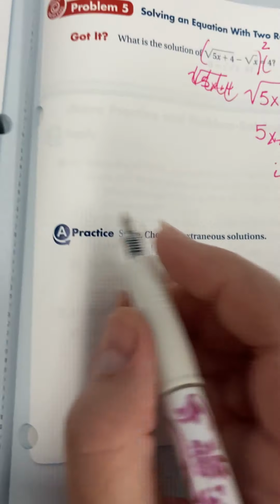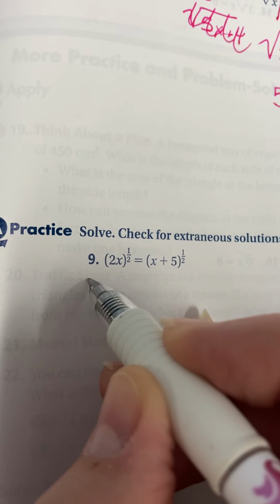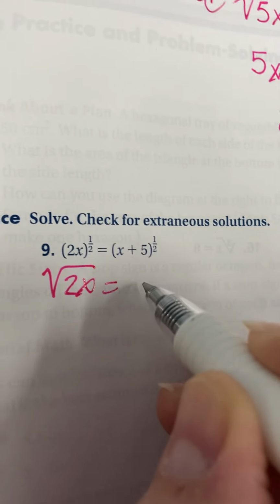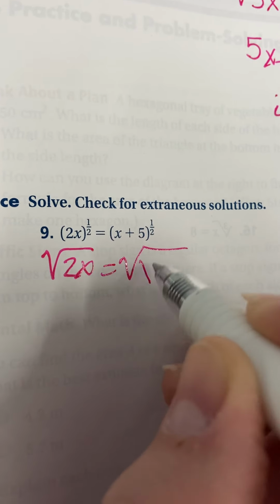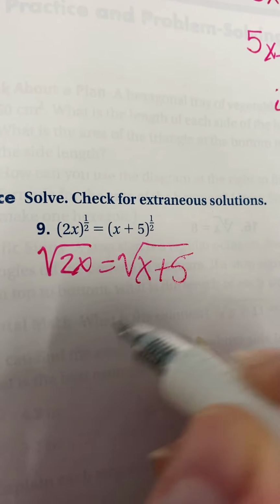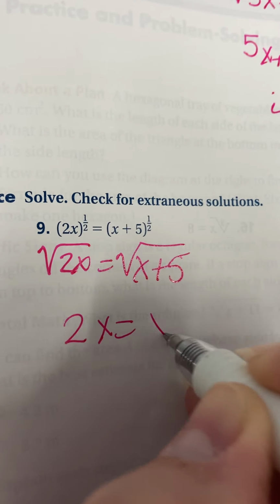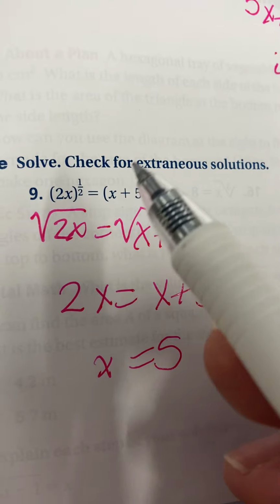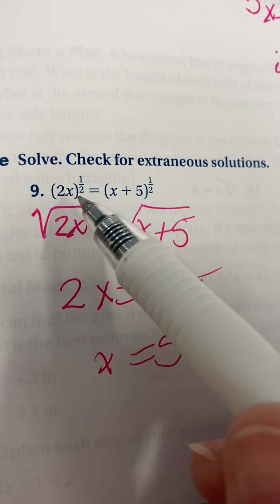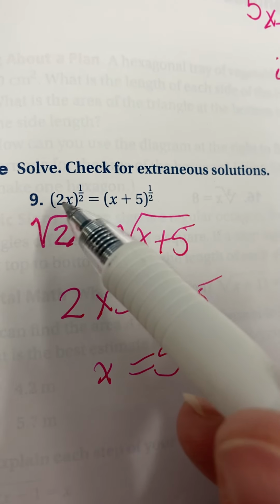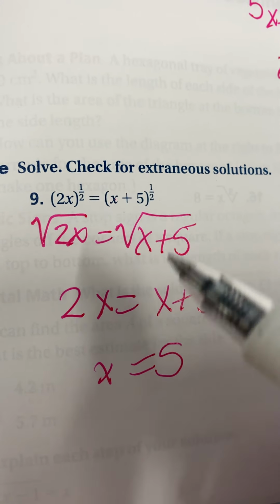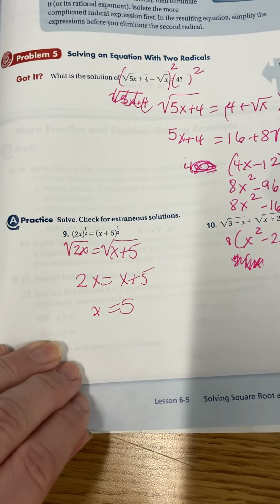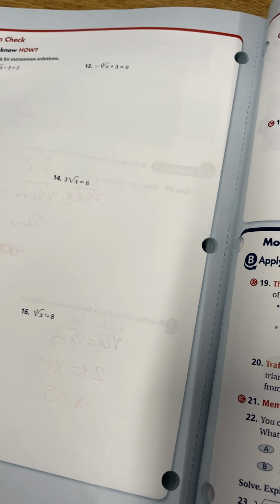On this side, again, when you're doing something like this, it's again just square roots. So you have the square root of 2x, and over here you have the square root of x plus 5. You just square both sides, so you get 2x equals x plus 5. So x is equal to 5. And if you plug it in, you can see if it works. And it does, because this is going to give you the square root of 10. You get over here, you get the square root of 10. So always check for your extraneous roots on any of those.